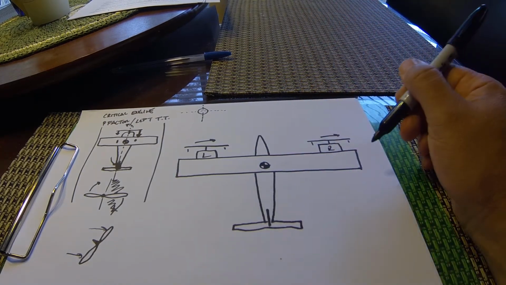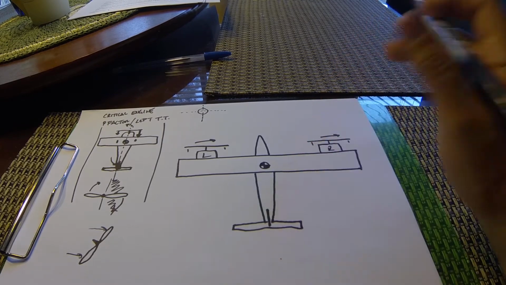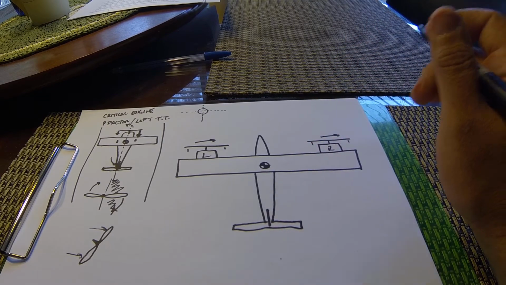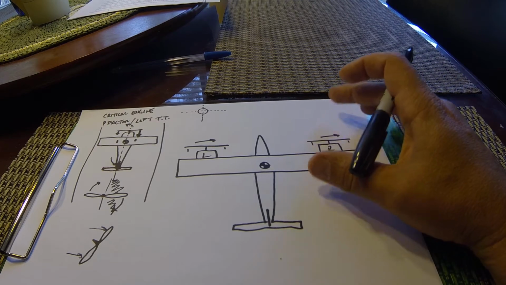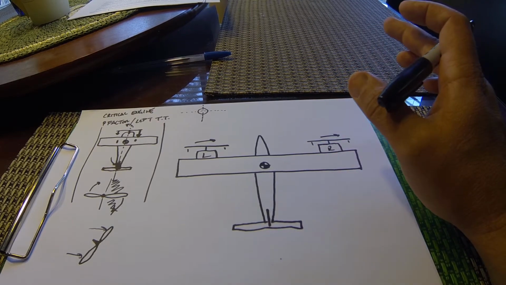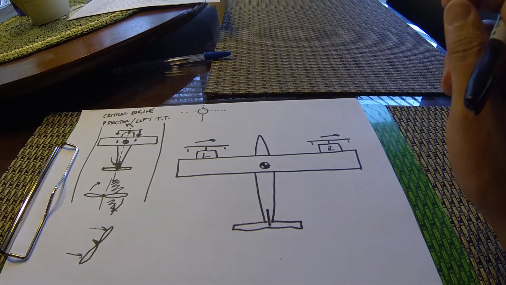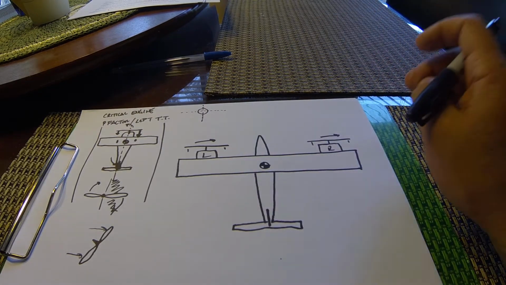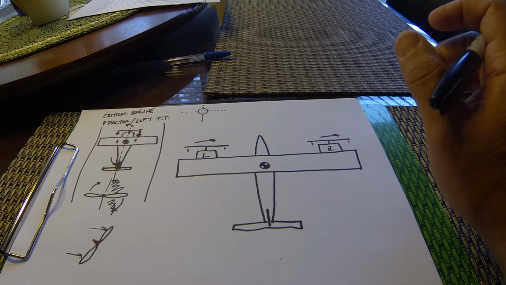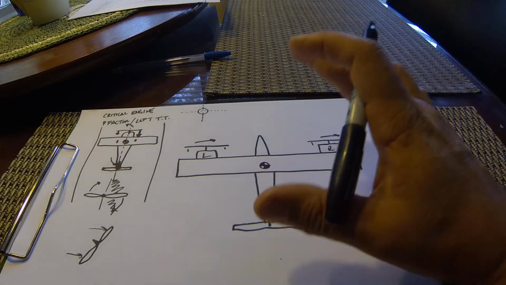So back to what I was saying. We lose the right engine, all right? If we lose the right engine in most, again, light twins, we're going to lose not 50% of our available thrust and lift. We're going to lose 80 to 90%. So what do we have to do? We have to pitch up.